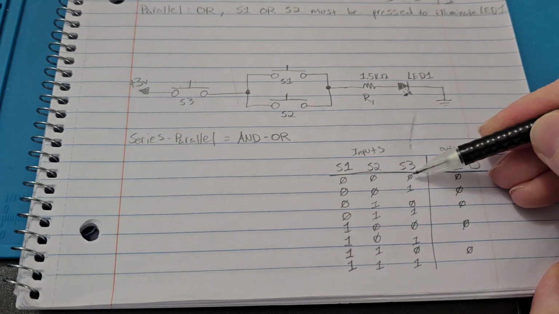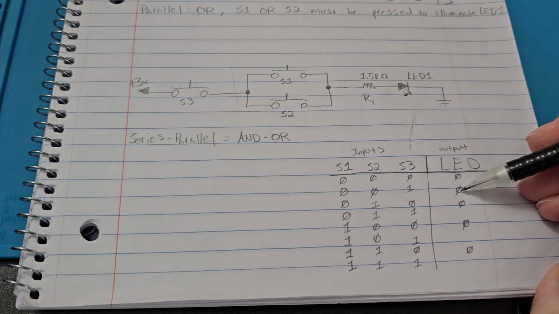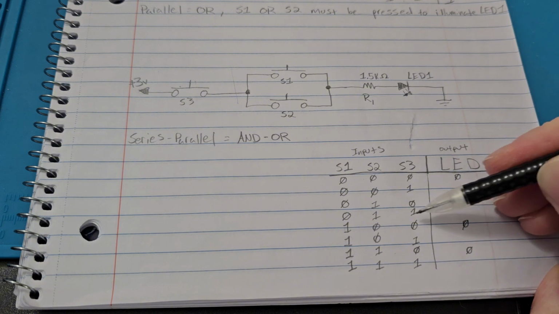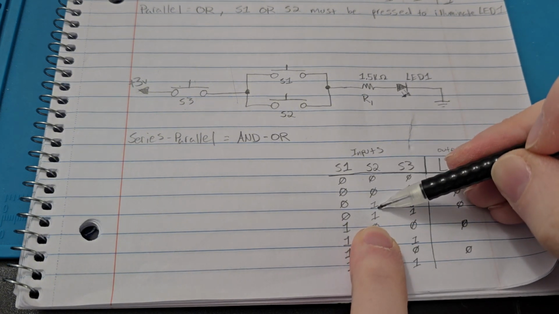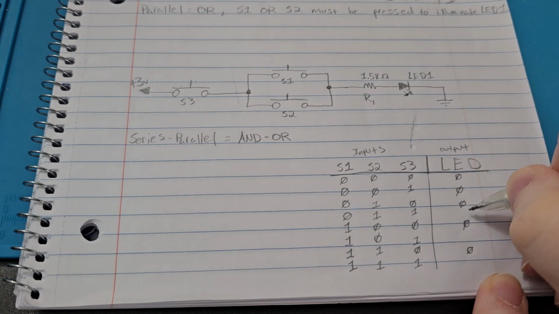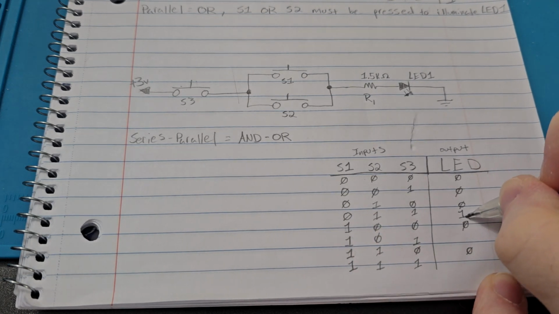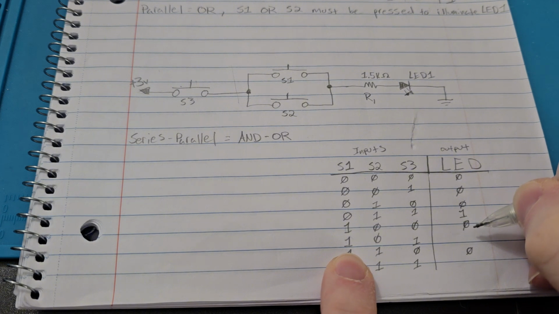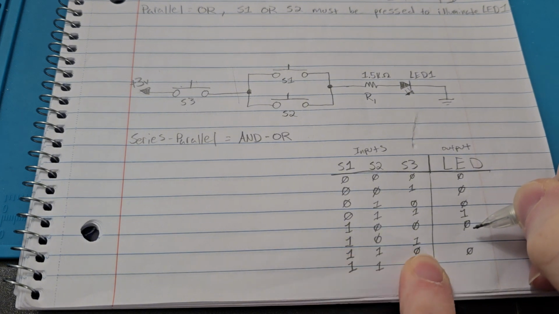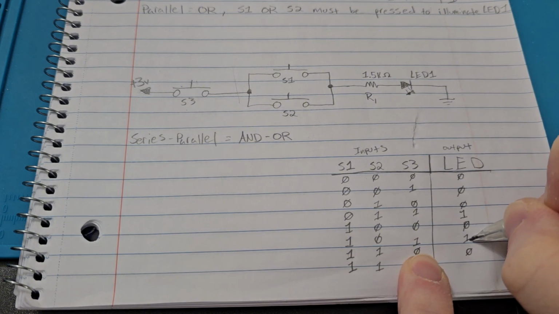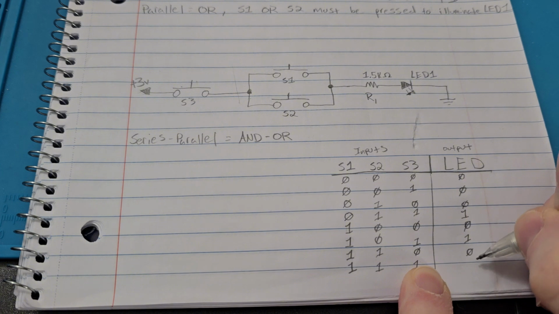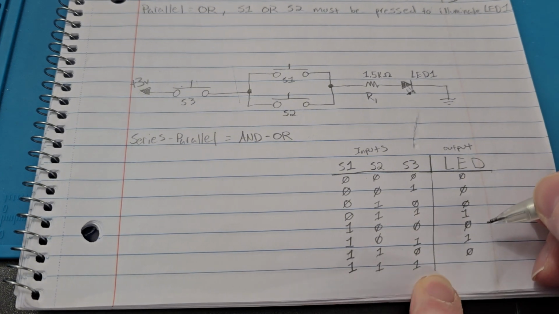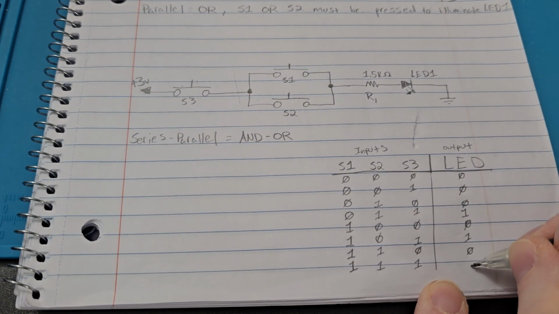Okay, so that's row 1, row 2, row 3, row 4. Switch 2 is closed, so that would work. Switch 1 is closed, and switch 3. Switch 1, switch 2, not switch 3, okay, we already have that one. And 1, 1, 1, of course, when they're all closed.